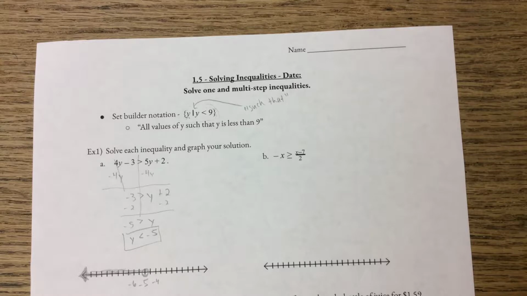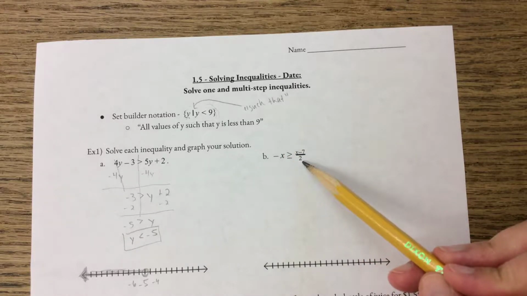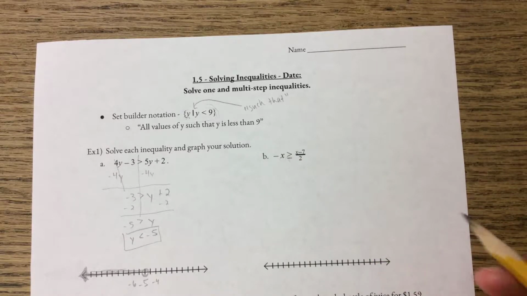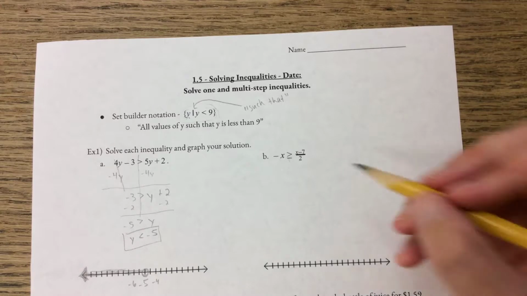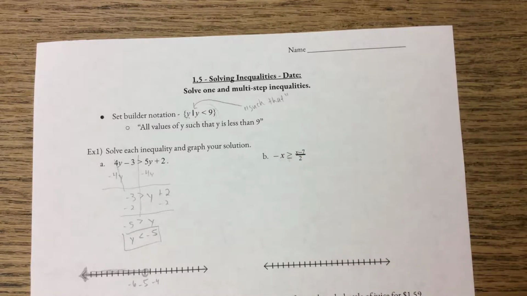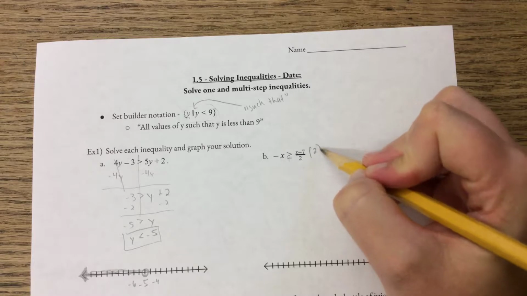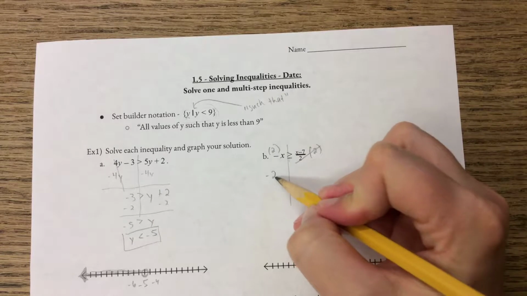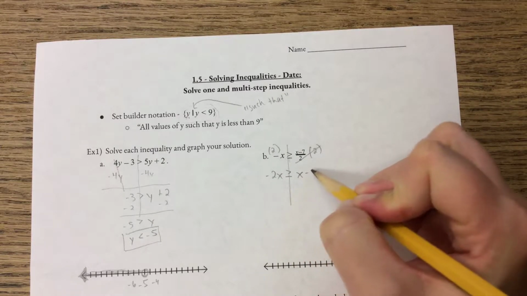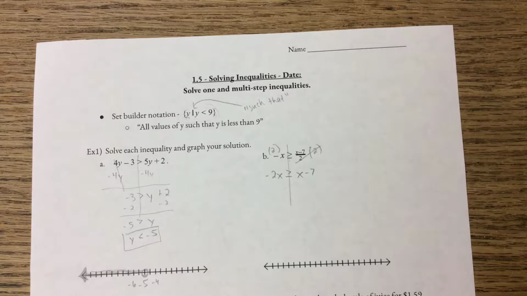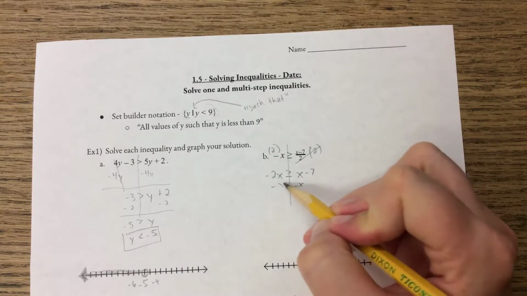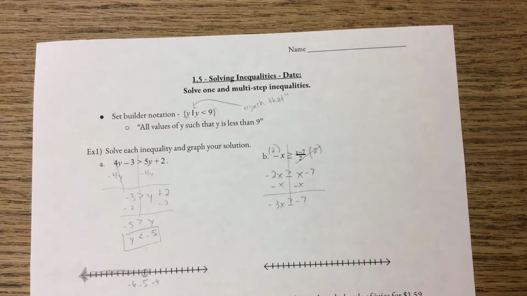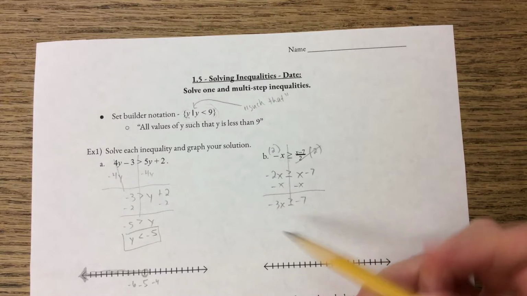So here we have a fraction, so we got to pay attention to that. We have the equal to sign underneath here, so that's going to affect it when we graph our answer. So the first thing I'm going to do is get rid of this fraction. Since this stuff is being divided by 2, the opposite of divide by 2 is multiply by 2. So I'm going to multiply both sides by 2, and that's going to get rid of my fraction there. So now I have -2x. Okay, now I want to gather my x's together, so I'm going to subtract x here. And then at this point, I'm going to have to divide by -3.